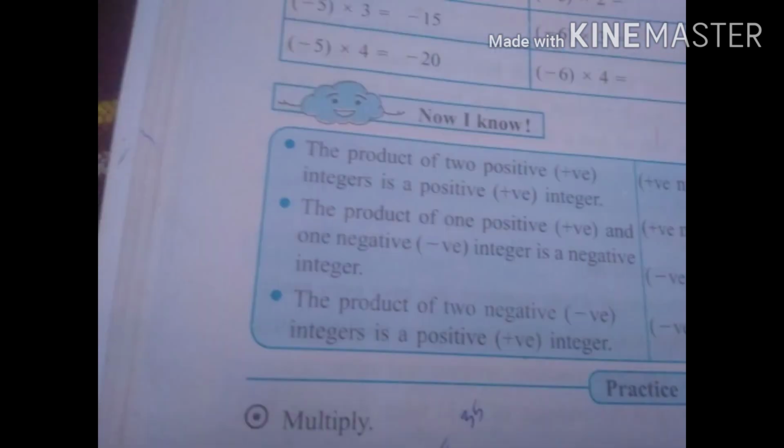Okay, next chart. In this chart, the product of two positive integers is a positive integer. The second rule is that the product of one positive and one negative integer is a negative integer. Then the third is that the product of two negative integers is a positive integer.